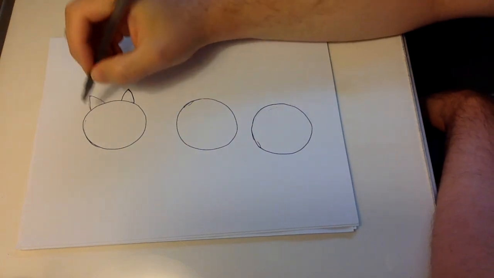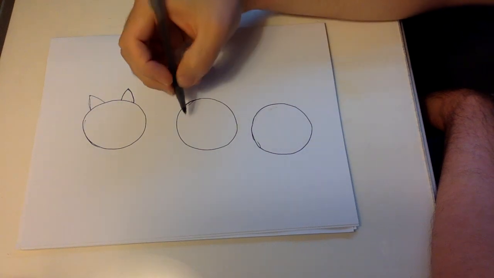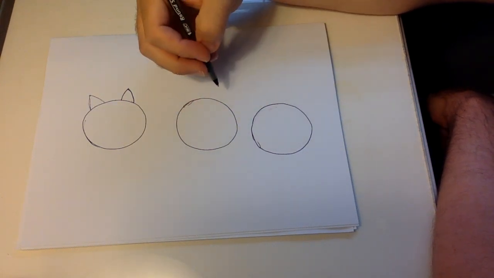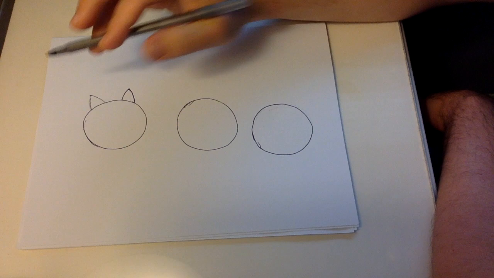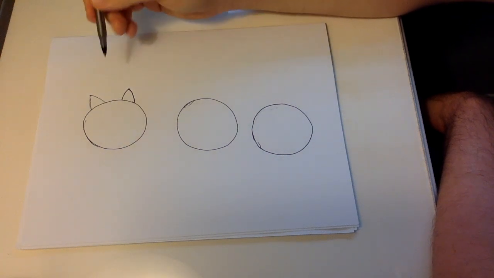Now, I already started by drawing three very simple circles. So these animals are just going to be basic circles, just to kind of keep things simple, because I care more about the textures that you guys draw.